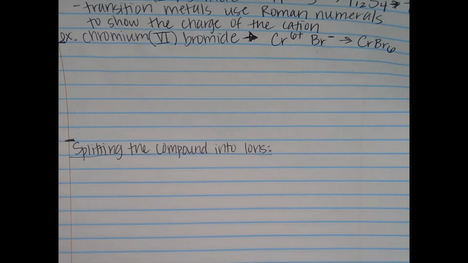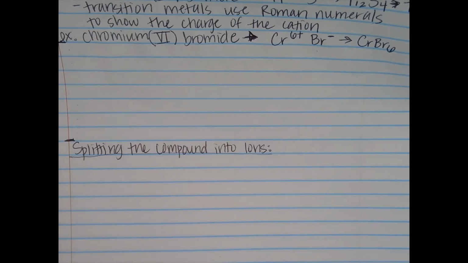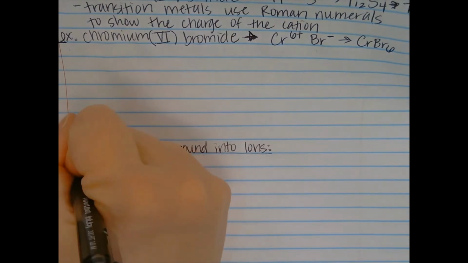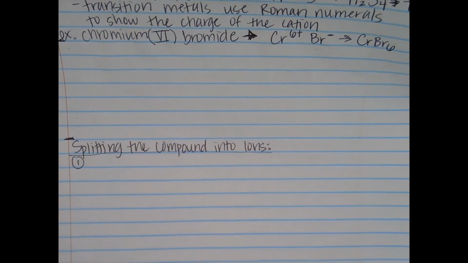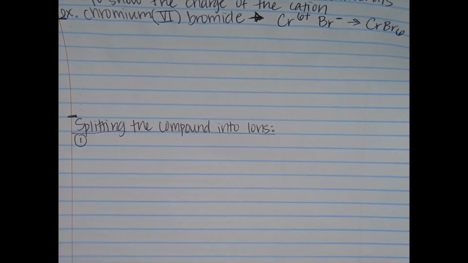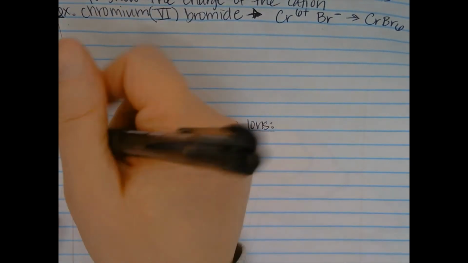Remember, ionic compounds are net neutral, meaning there's just as many pluses as there are minuses in terms of charges. And that is the thing we need to remember today. It's almost like a little puzzle to try to figure out the charges of our cations, knowing that compounds are net neutral. So step 1, we're going to write the steps out, and then we are going to do some examples.